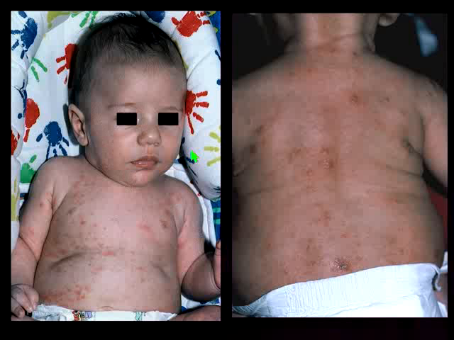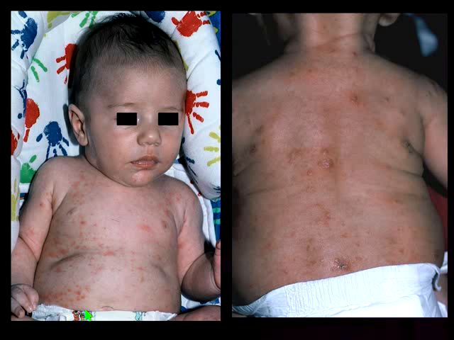All right, this is another condition that's sometimes confused with atopic dermatitis. So this is the same child here on the left and the right. So we see numerous erythematous papules and nodules in different stages. We see some areas that look like they've urticated. There's some areas that look like they might be secondarily infected. Anyone want to throw something out for this one?